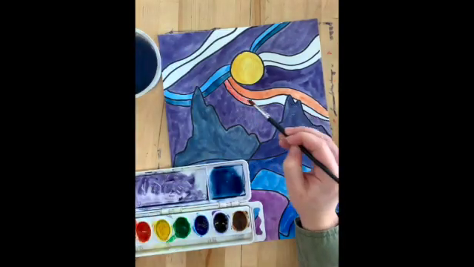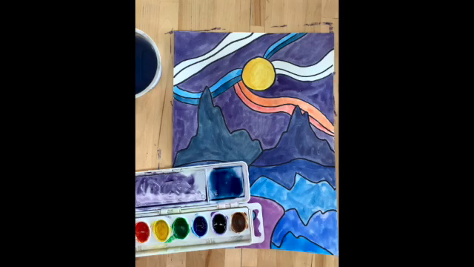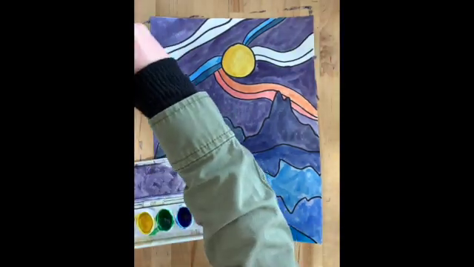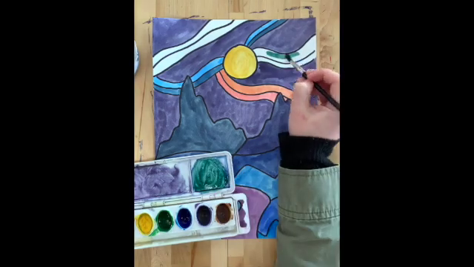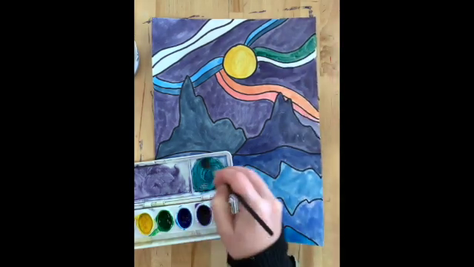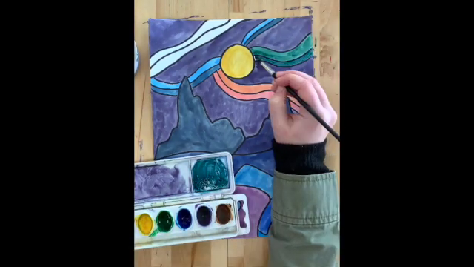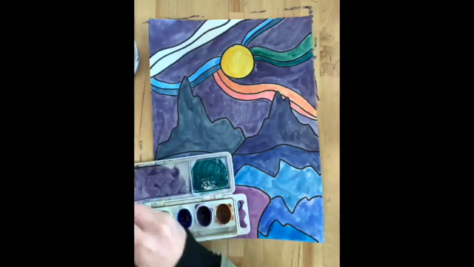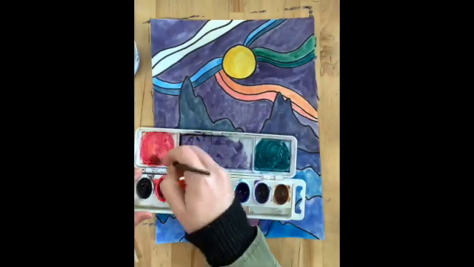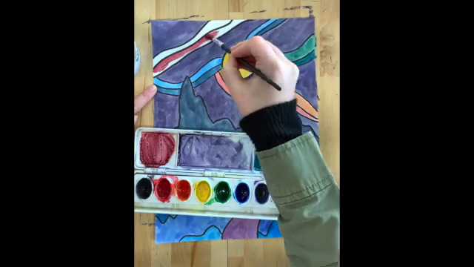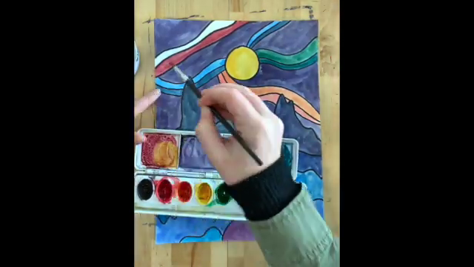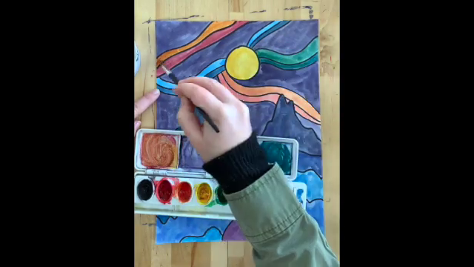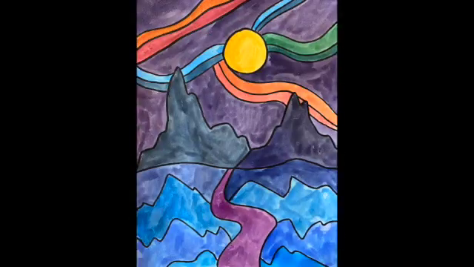Here I'm adding in these bright strips in my sky to show the northern lights. I love how these bright colors stand out against my darker background. I think it looks awesome. If you did strips in your sky like I did for the northern lights, you can go ahead and paint those whatever color you want to. Here I'm finishing up my painting. I cannot wait to see how these turn out.